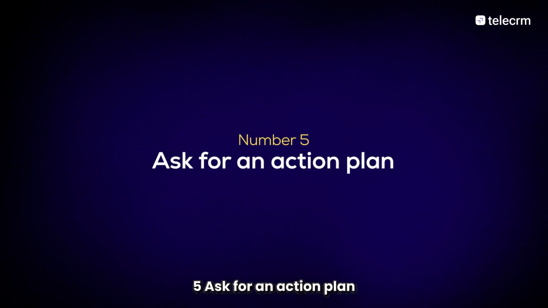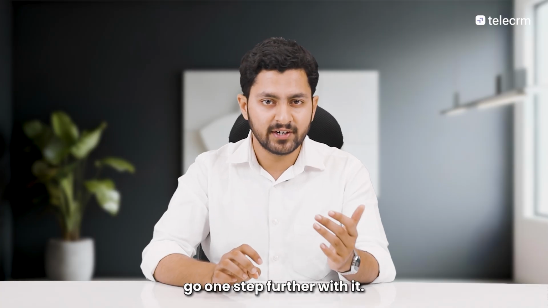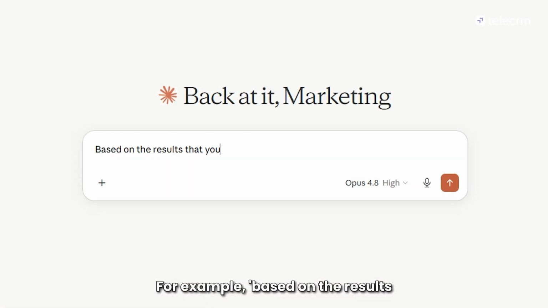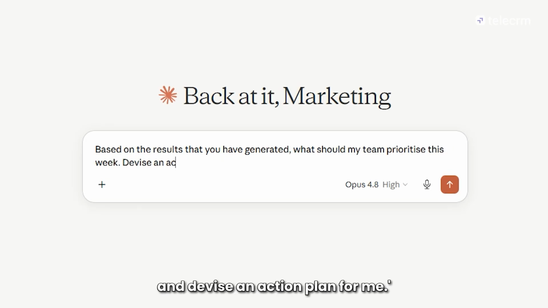Number 5, ask for an action plan. Once you have the desired data, go one step further with it. Ask the AI what you can do with it. For example, based on the results that you have generated, what should my team prioritize this week? And devise an action plan for me. The AI isn't just a reporting tool. It can help you decide what to do next.